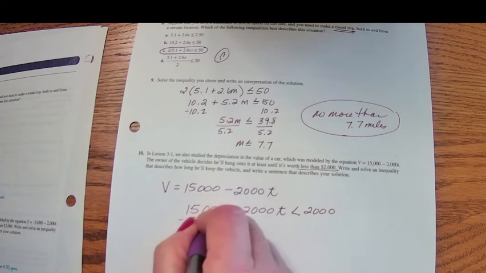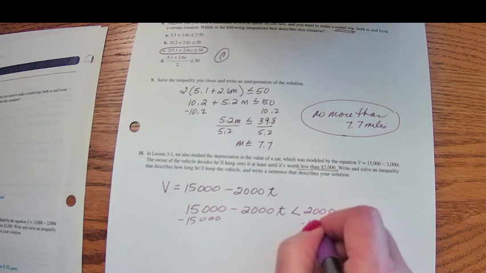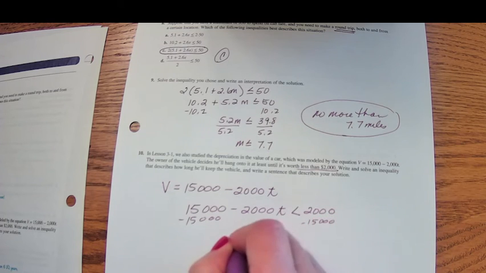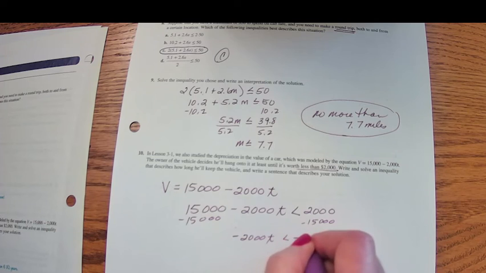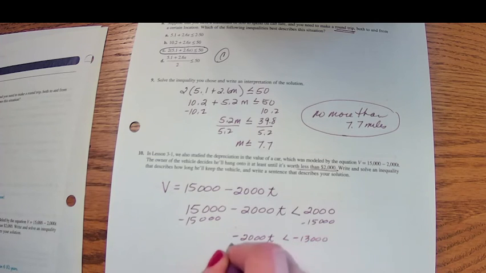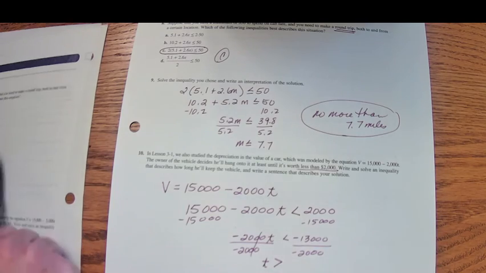So subtract 15,000 from both sides, and we get negative 2,000t is less than negative 13,000. Now the thing about inequalities, if you multiply or divide both sides by a negative number, you swap the sign. That's very important here.